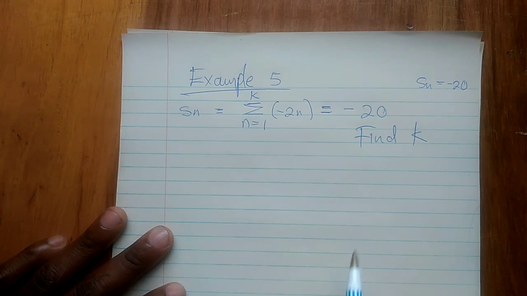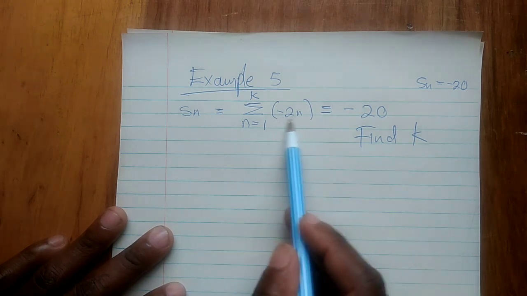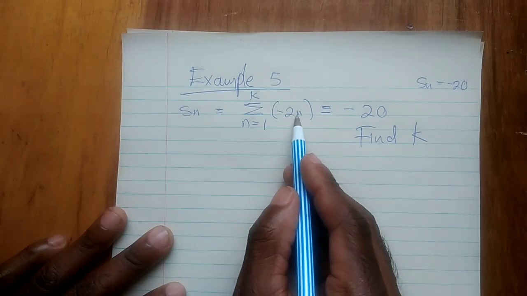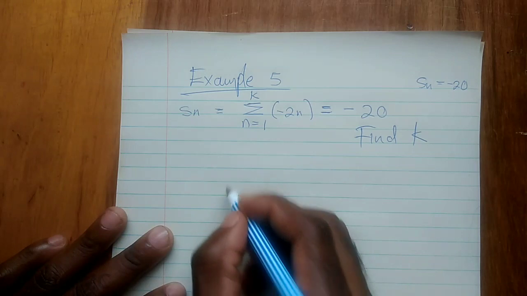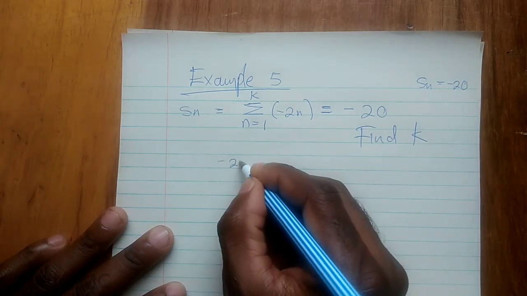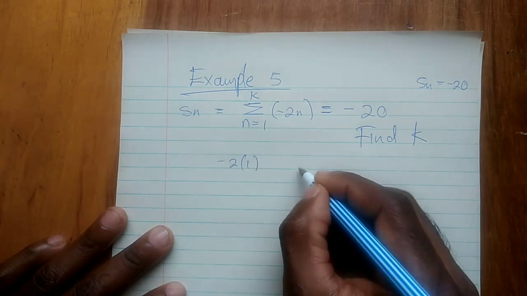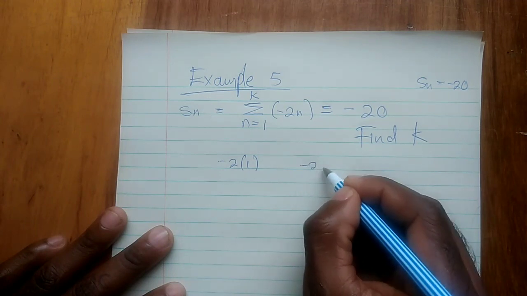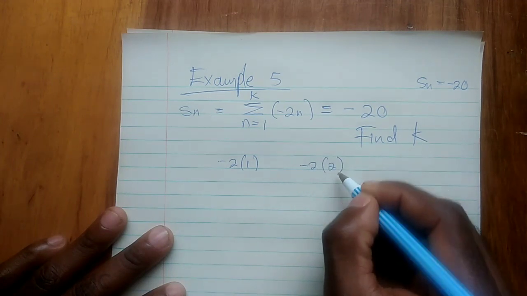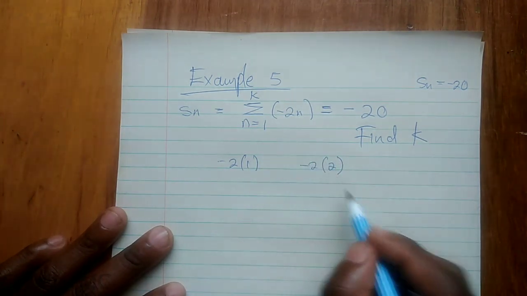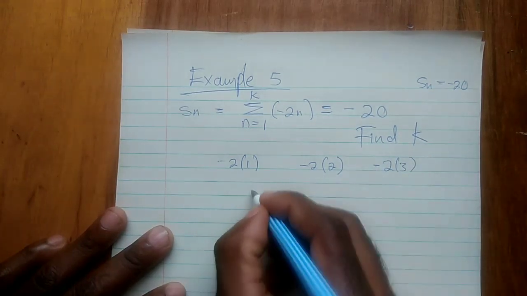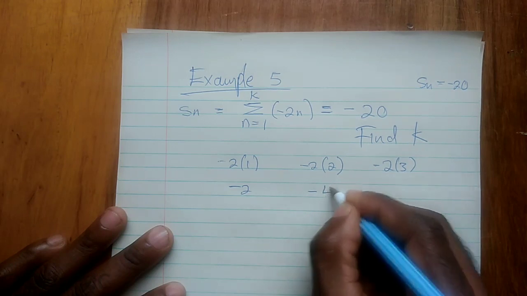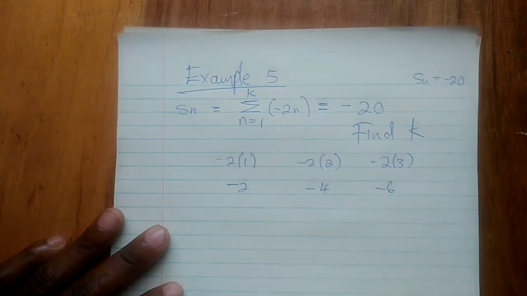So if you can make the first 3 terms, then you can use that. So let us take this. Minus 2n, we are starting at 1. This is minus 2 times 1. Then the second term, minus 2 times 2. Remember, we are substituting in n. Minus 2 times 3. So these are the first 3 terms, which is minus 2, minus 4, minus 6.